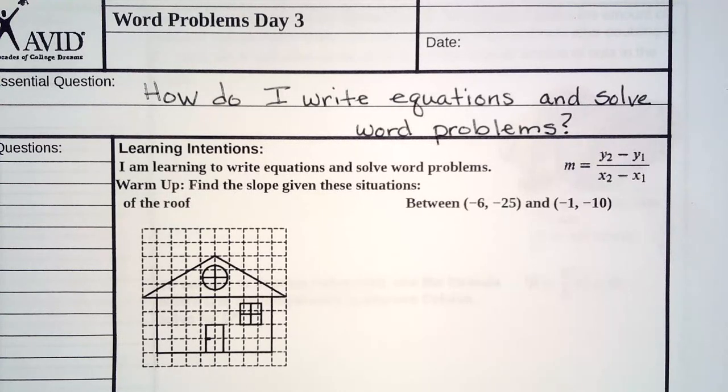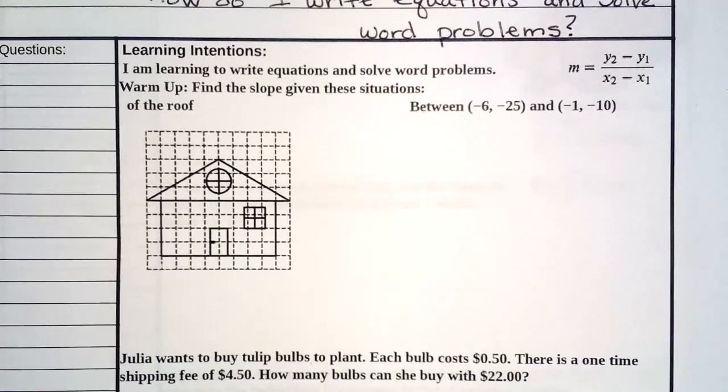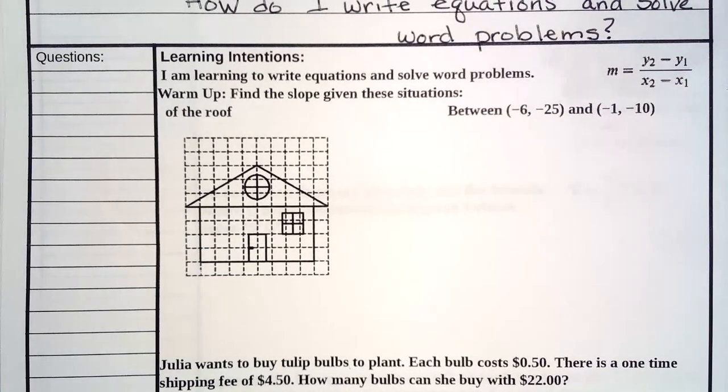So you've got to find the slope in these two given situations. The first one is the roof that is in the picture, and the second one is between 2 points. Please pause the video and see if you can find those two slopes now. Well, I do hope you tried. We know that slope is rise over run.